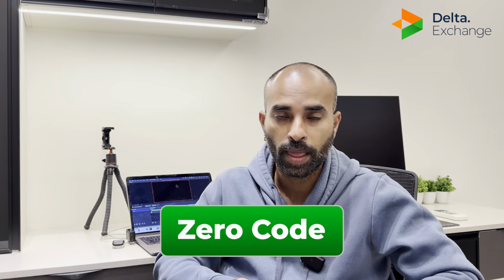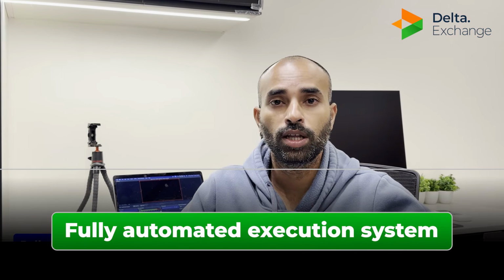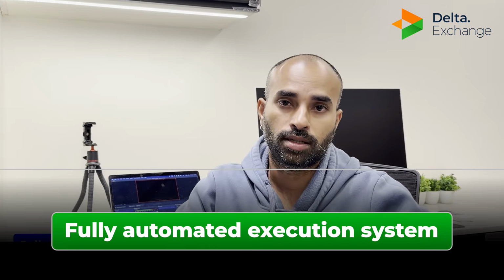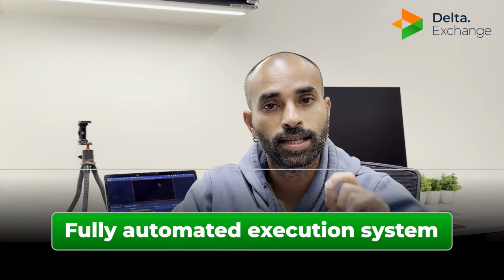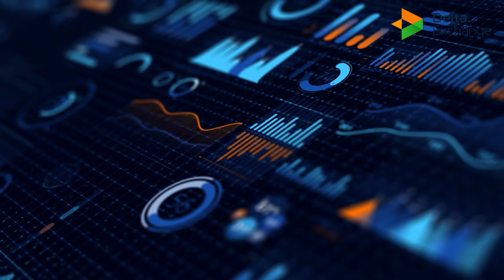single line of code. My name is Kribakaran Rajendran, and this is what I'm going to teach you: how to create your own fully automated execution system where you don't need to write a single line of code, but this AI tool is going to automatically place orders for you in crypto options. Let's see the step-by-step tutorial on this.